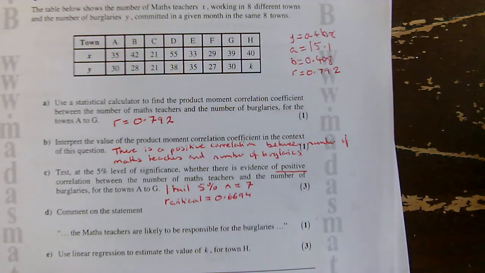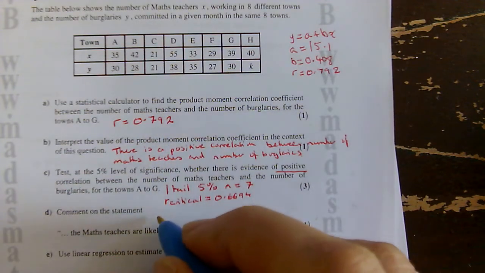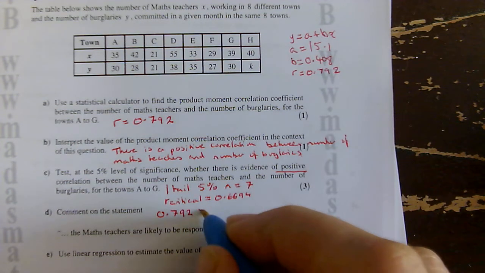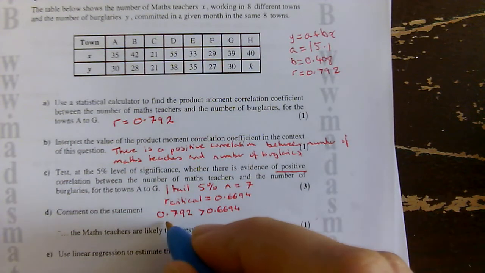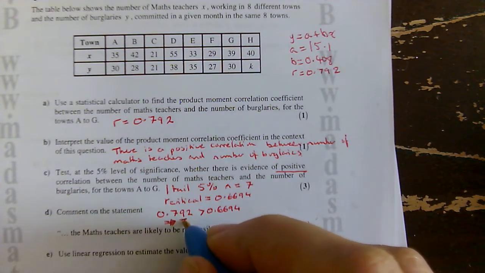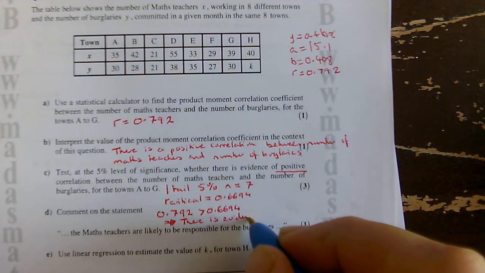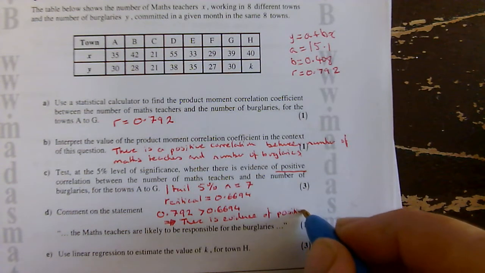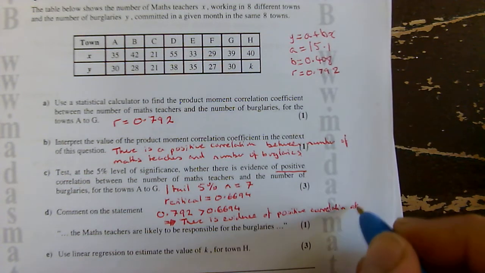So now all I need to do is compare the calculated r value with the critical r value. So 0.792 is greater than 0.6694, so it's closer to 1, which means that there is evidence of positive correlation at the 5% level.